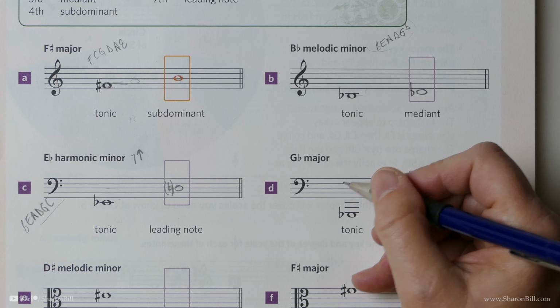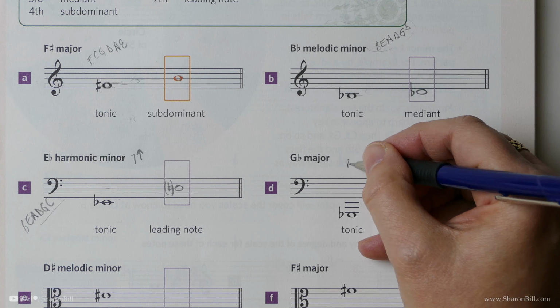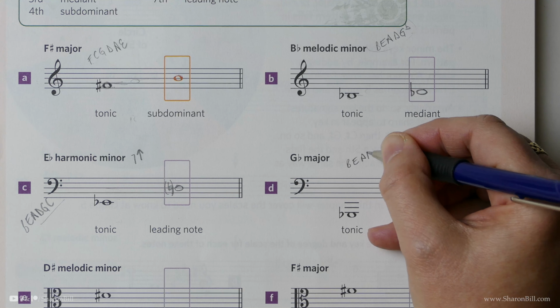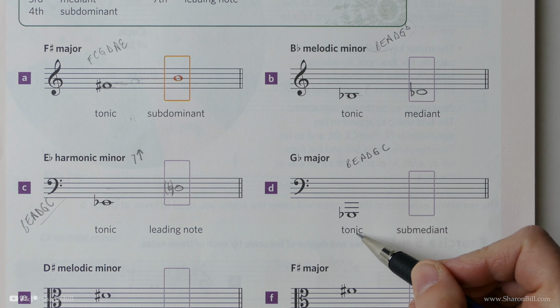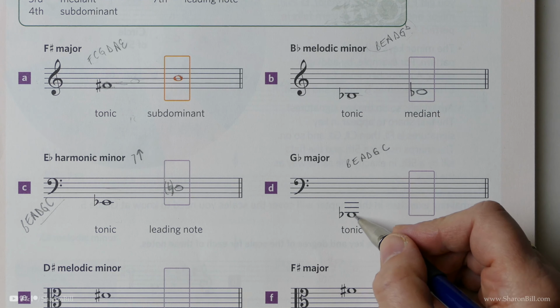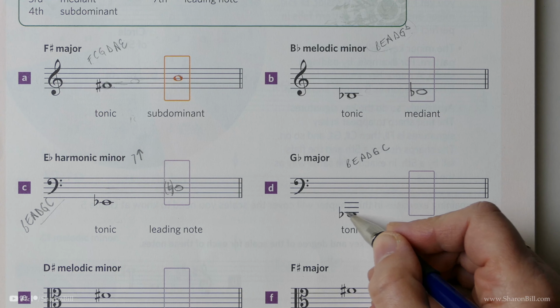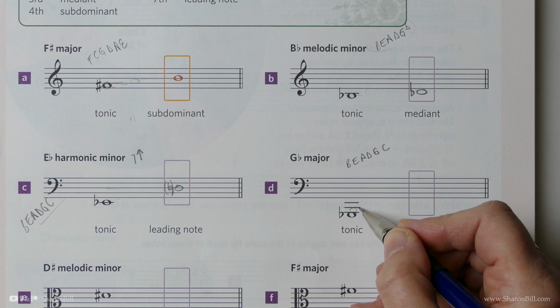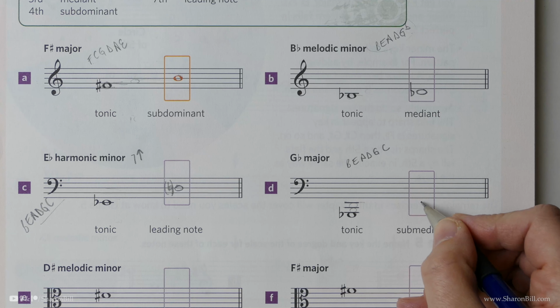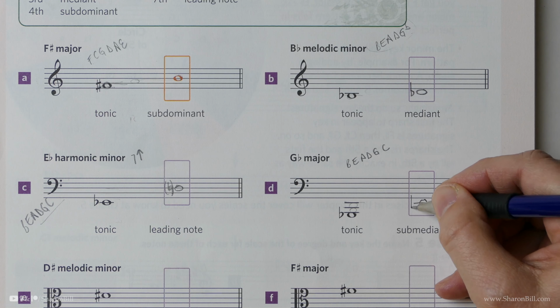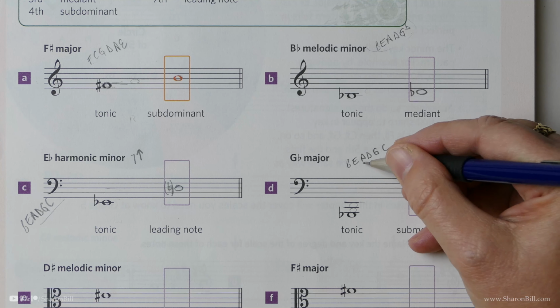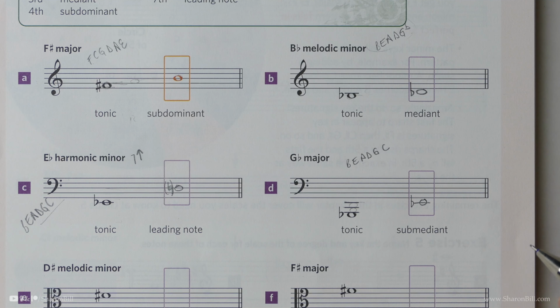So G flat major has a key signature of B flats, E flats, A flats, D flats, G flats, C flats. Now if this is the tonic, the submediant is number 6. So we're counting way down here. 1, 2, 3, 4, 5, 6. And that takes us to an E, which we know should be flattened, otherwise it's not G flat major because we need to apply the key signature as an accidental.